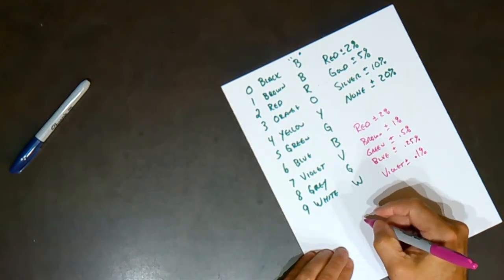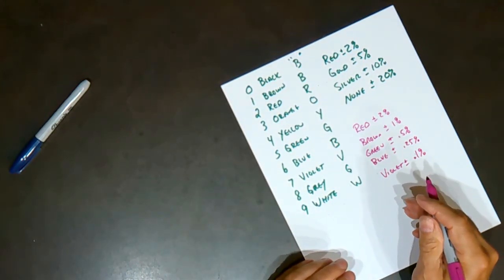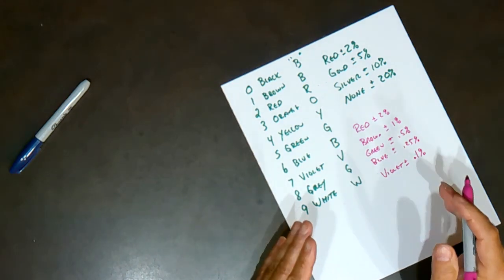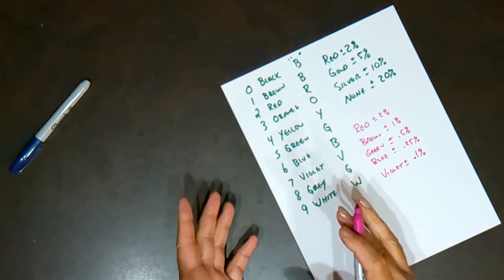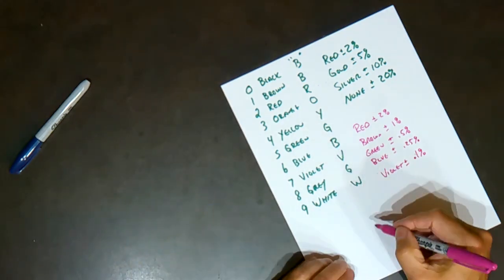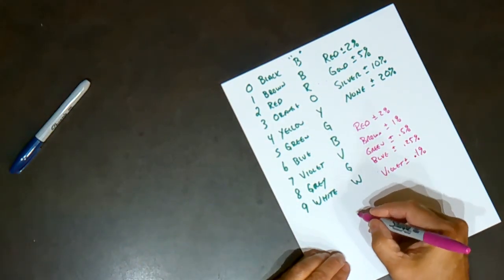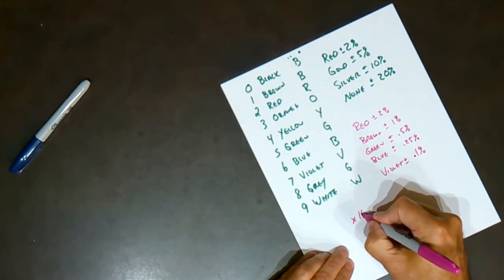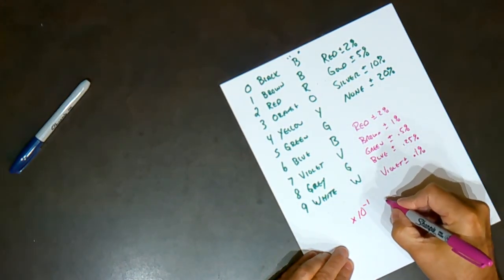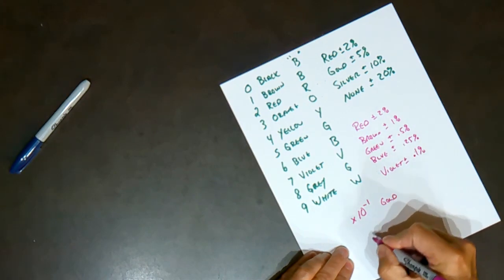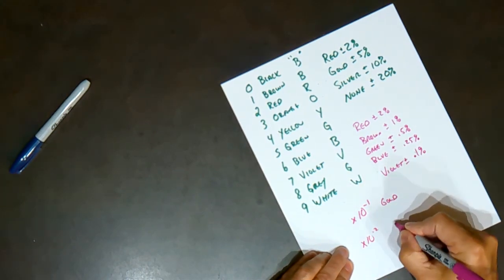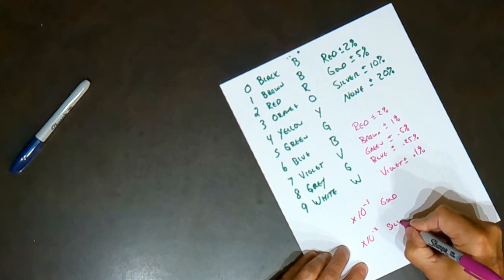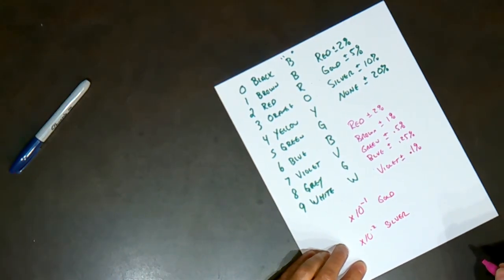Then we figured out that we needed to be able to make values less than 10 and values less than 100. So in order to do that, we introduced 2 new multipliers. So 10 to the minus 1 is gold, and 10 to the minus 2 is silver on the multiplier.